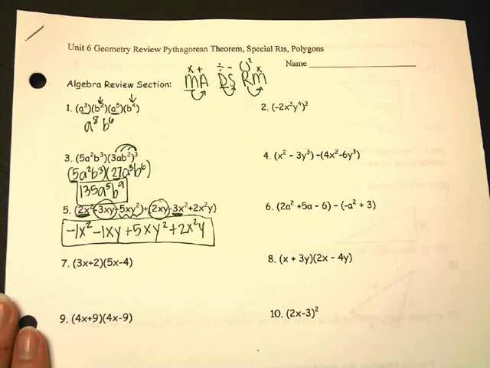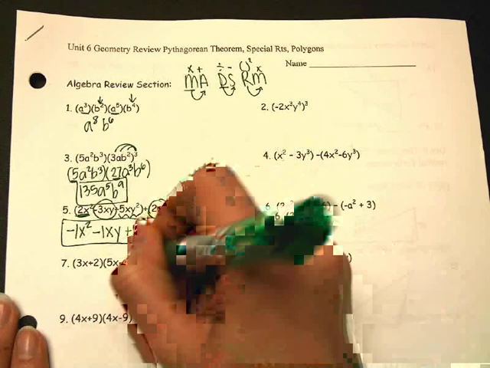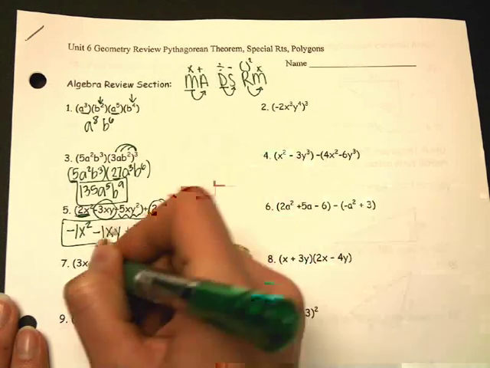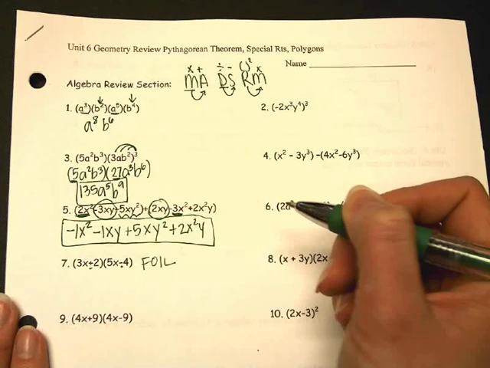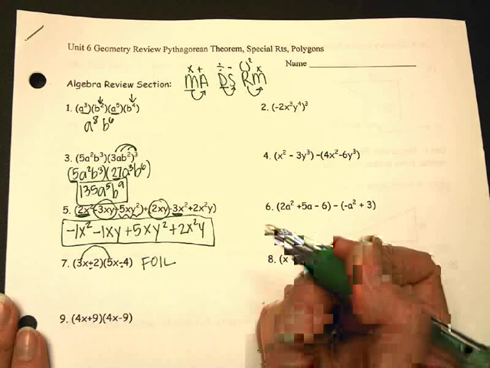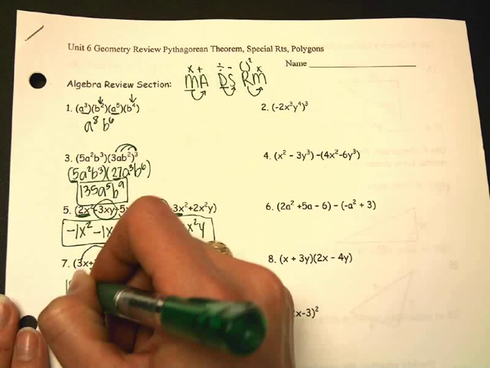Number 7, we're back to multiplying, but I notice that we're multiplying polynomials. So what we want to do is FOIL this. Because of the plus and the minus there, we're going to do first times the first. 3x times 5x is 15x squared.